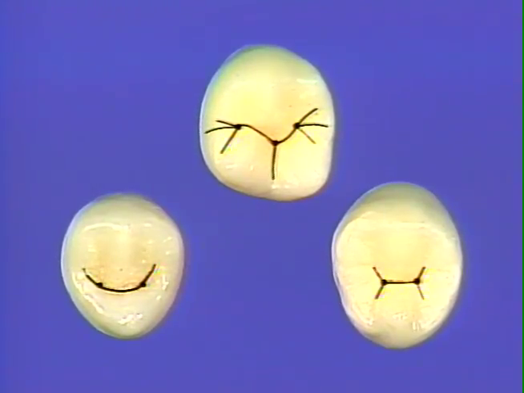The H pattern is formed by the central groove and a portion of the four triangular grooves. The central groove runs roughly in a straight line between the two pits, in contrast to the crescent shape of the U type.